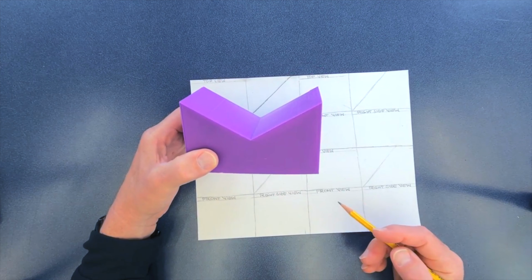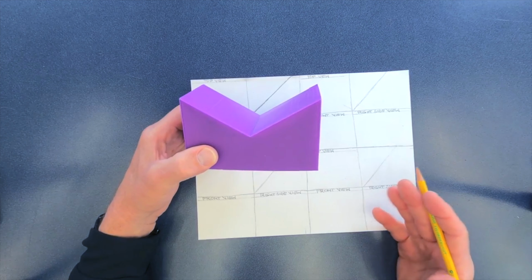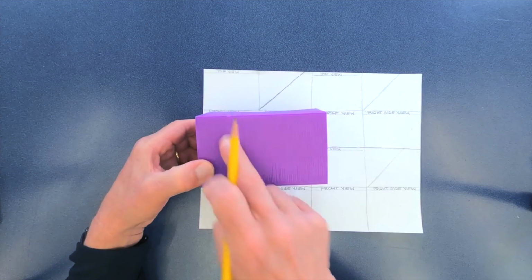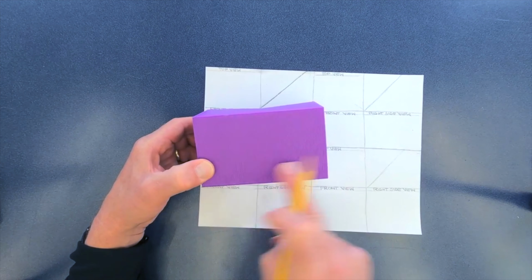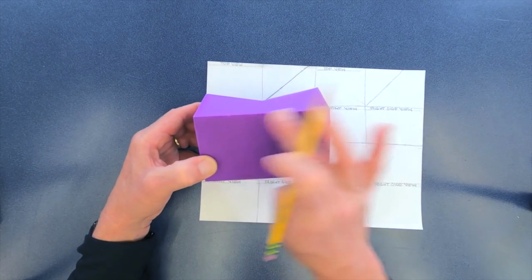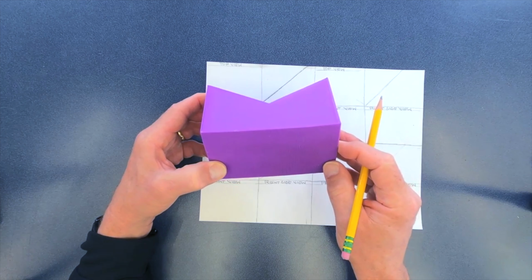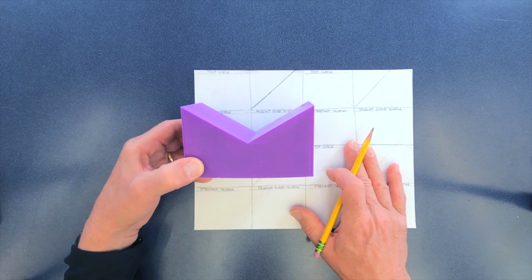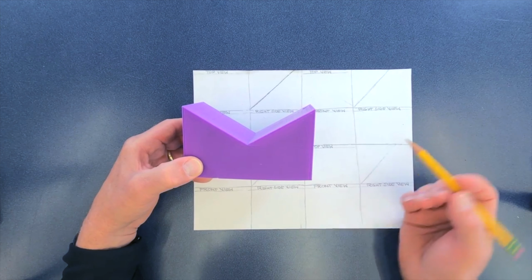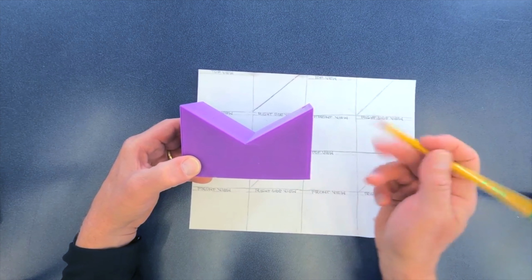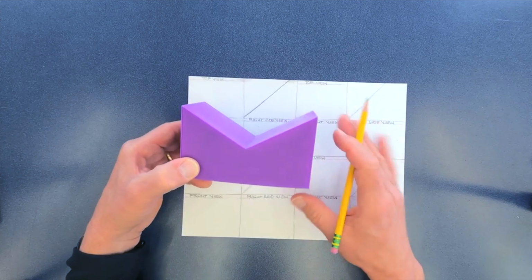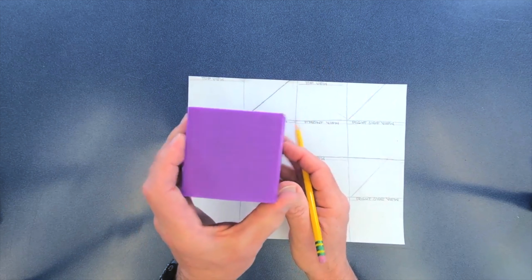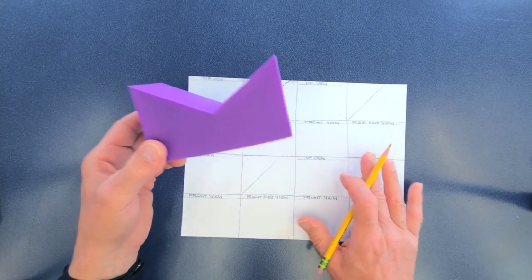Then we talked about the view with the most detail. If you look at this, I really don't see much in here. I wouldn't want to call this my front view. I don't see much but this rectangle. So again, I'm going to go with this as my front view. One more thing: which view gives me the best right side to draw? If you look at this object, I don't see much there, and I don't see much there, so that's not really a major factor in this one.